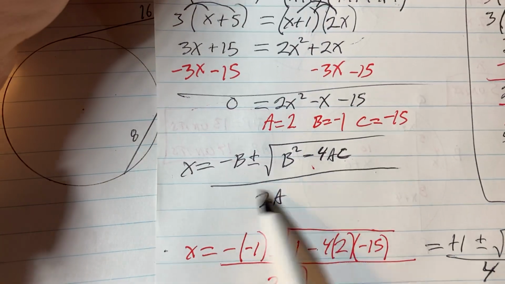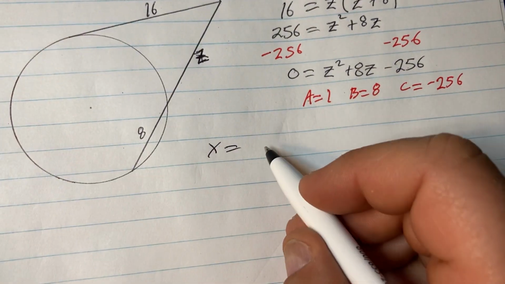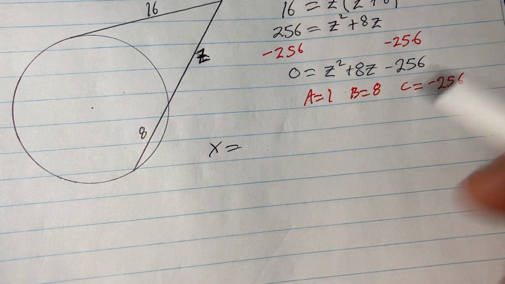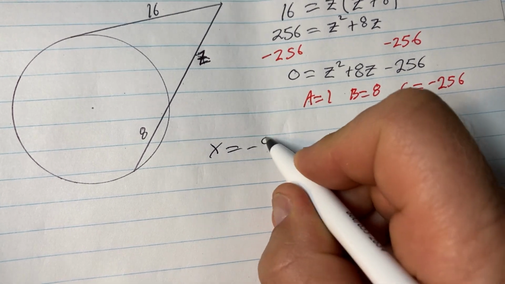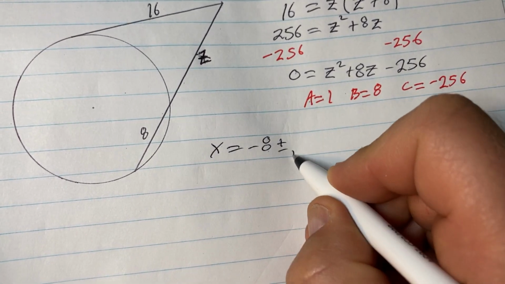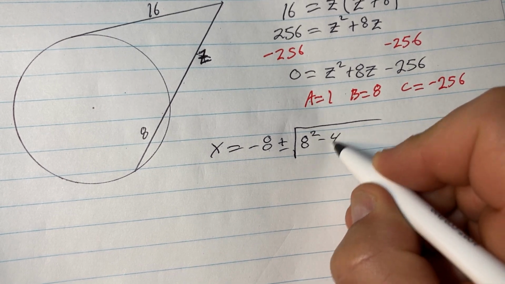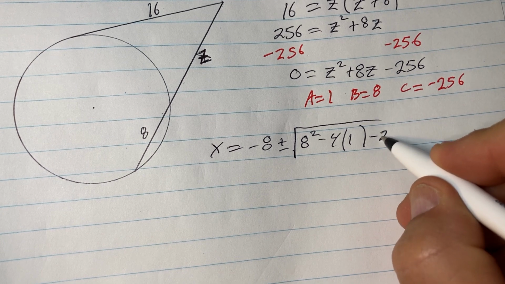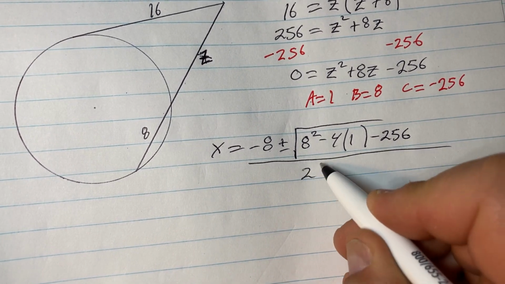There it is right there. x equals negative b plus or minus the square root of b squared minus 4ac all over 2a. So negative b plus or minus square root of b squared minus 4 times a times c, all over 2a.